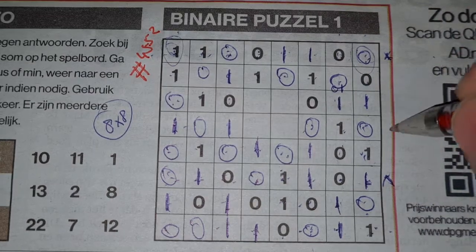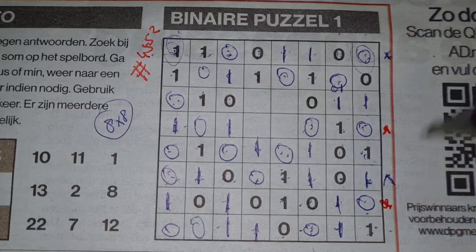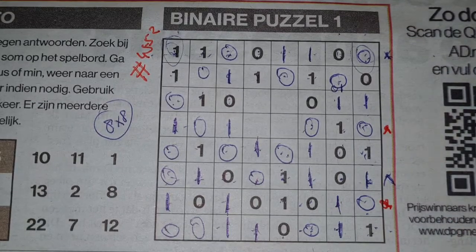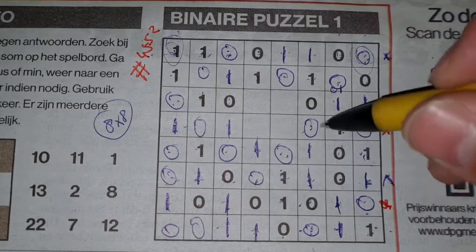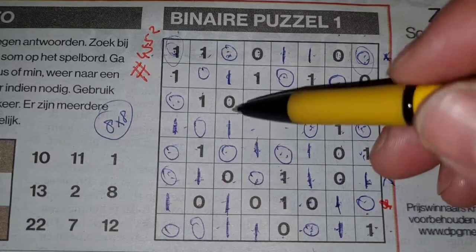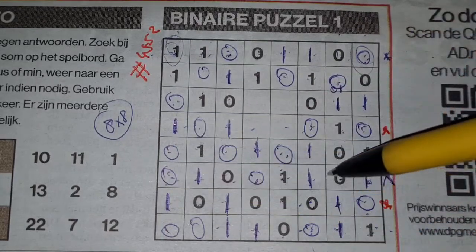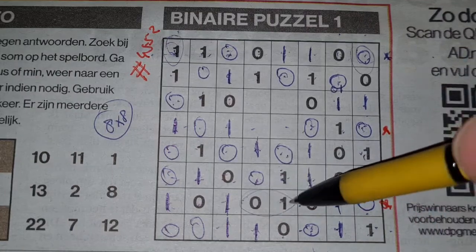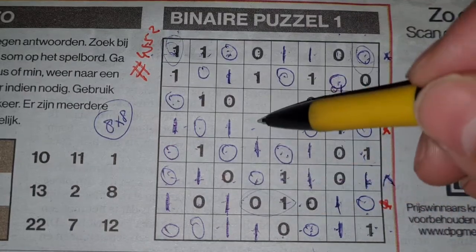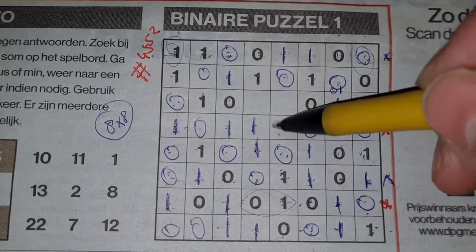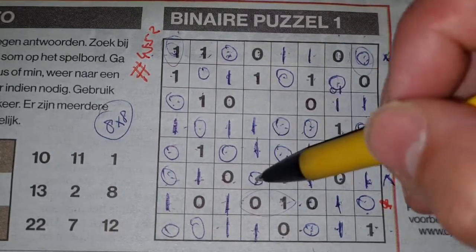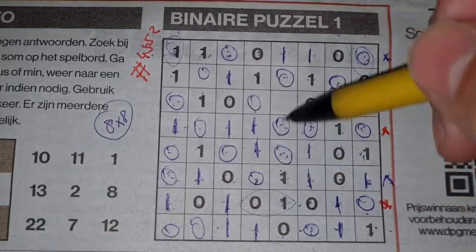This row and that row. 1100, empty box, 110011. We need to switch these two digits. We have an O here, this should be a 1. We have a 1 here, this should be an O. Double 1 here, no, there no. Double O here, 1, there 1.